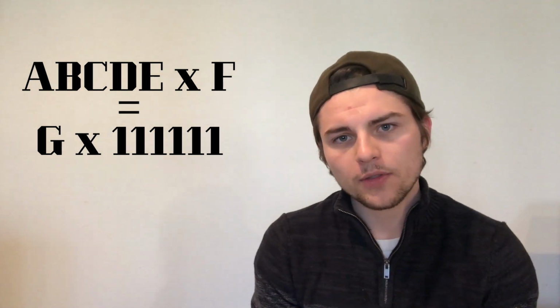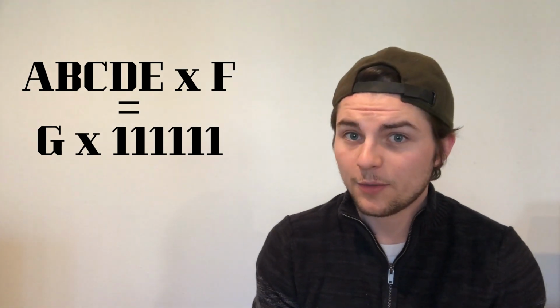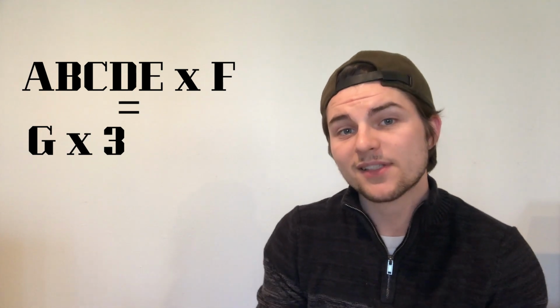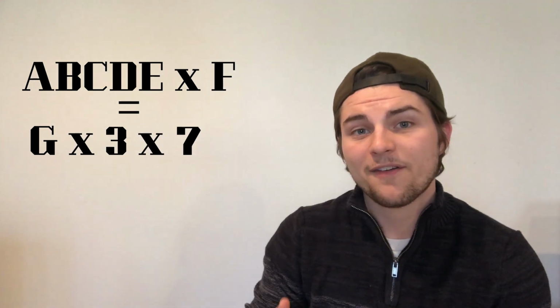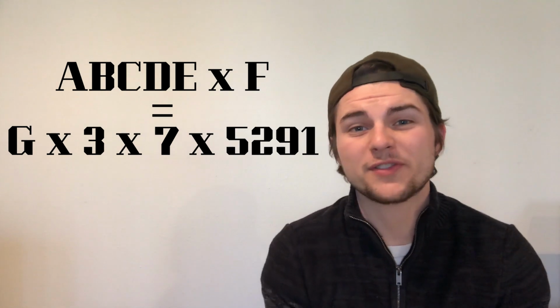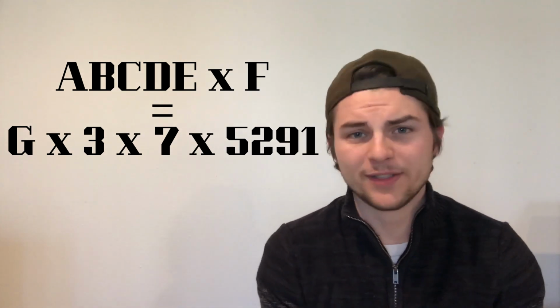What's also cool about this string of ones is it's only divisible by 3 and 7. So if we wanted to make it its smallest form, we could break it into G times 3 times 7 times 5,291. Did a little quick calculating for you there. And notice that I didn't talk about multiplying by 1 or 0 because again that's identity or 0, so they're really not helpful in this situation.